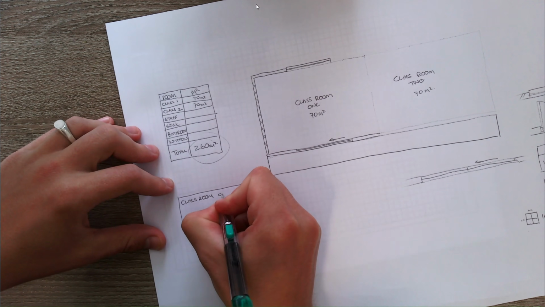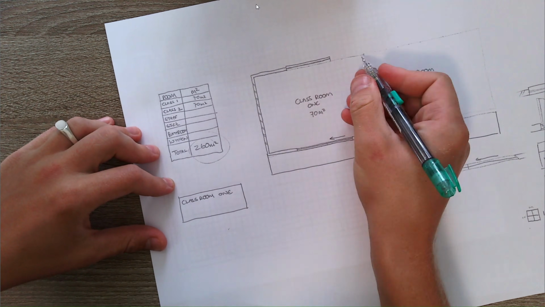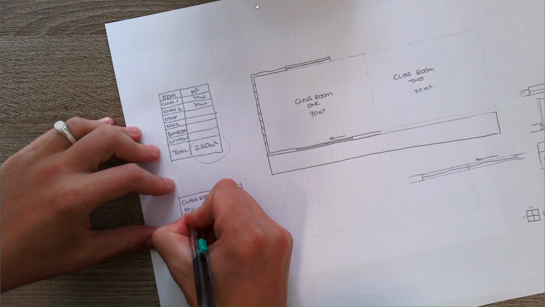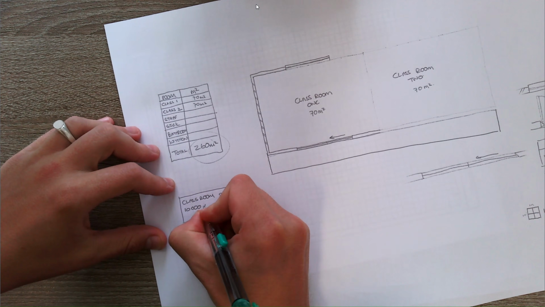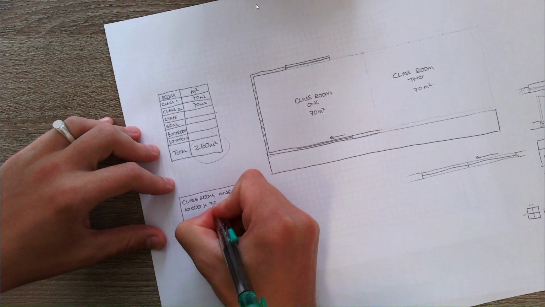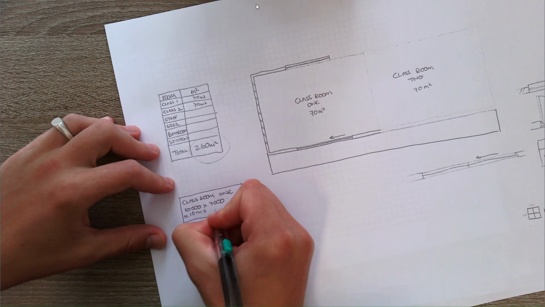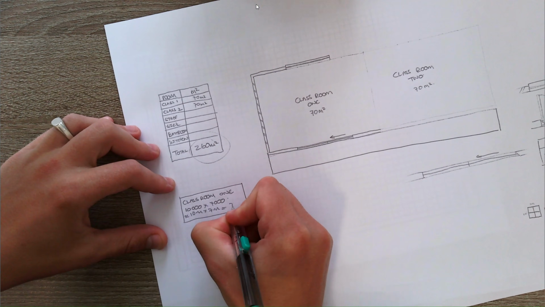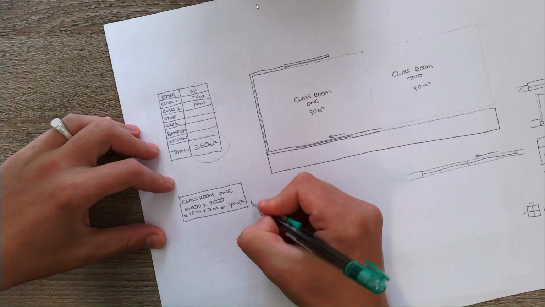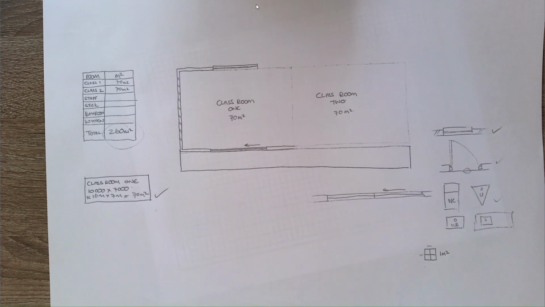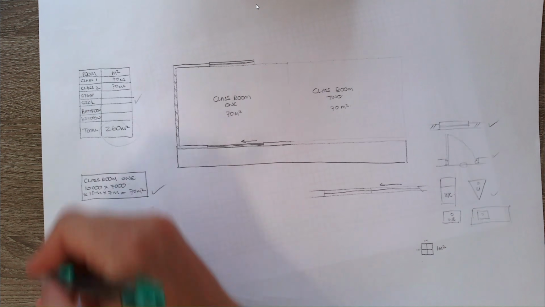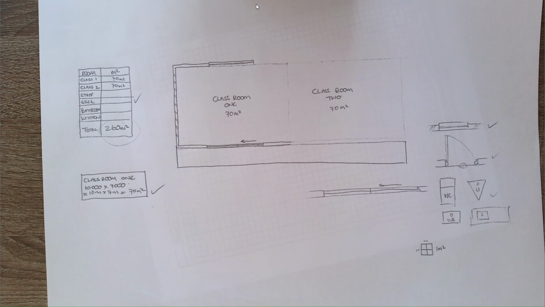Where you say it is 10 meters or 10,000 millimeters times 7,000. So you can convert that 10 meters times 7 meters equals 70 meters square. Okay, you need to show that because you're going to get marks for that. You need to give this table with the total so that we can see that as well.